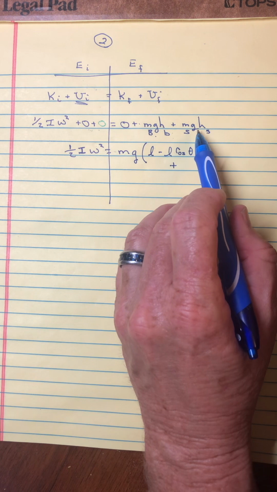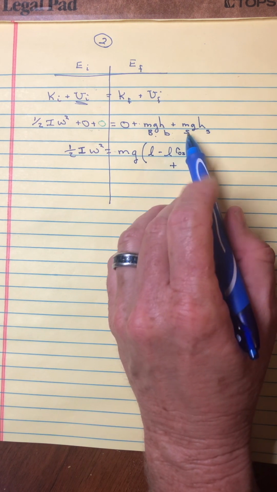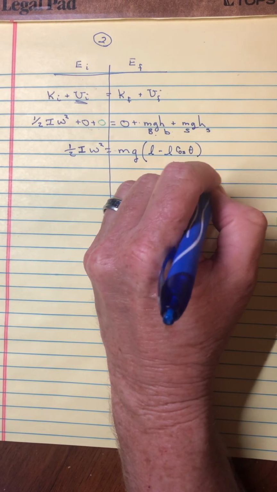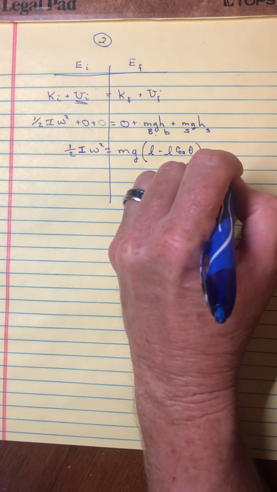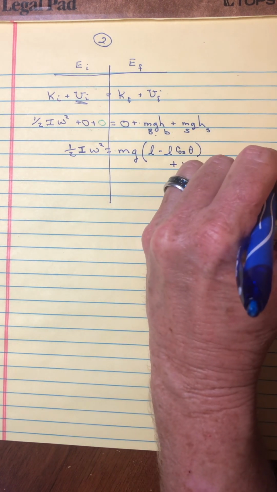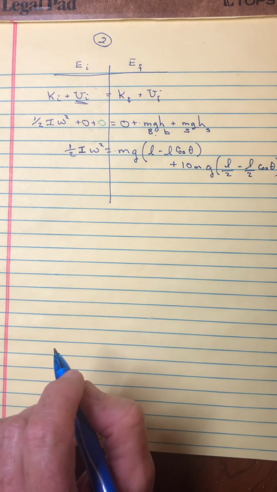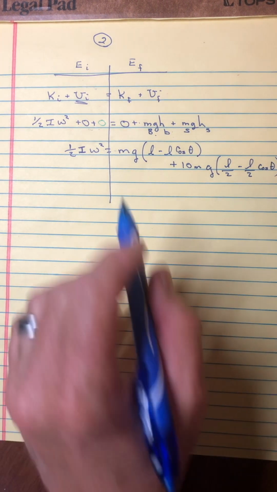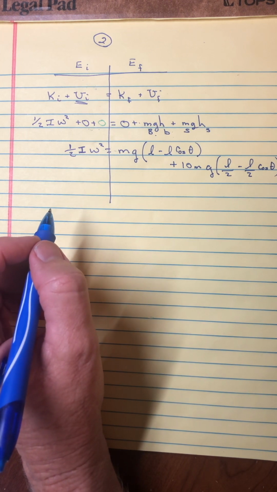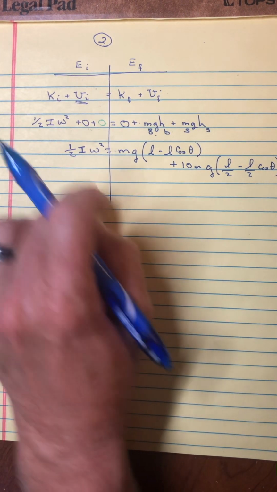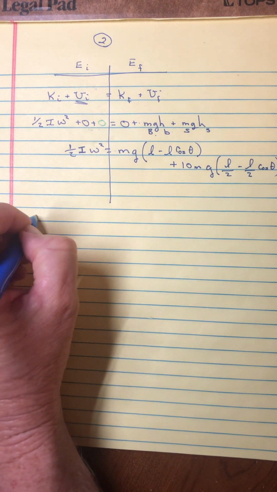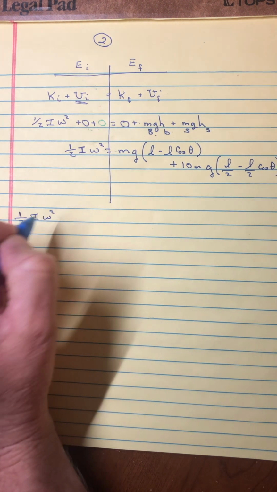The potential energy of the stick would be 10m times g, and then this would be L over 2 minus L over 2 cosine theta. And that's kind of nice here, because again, I can just drop this down to here. So this is 1/2 I omega squared.